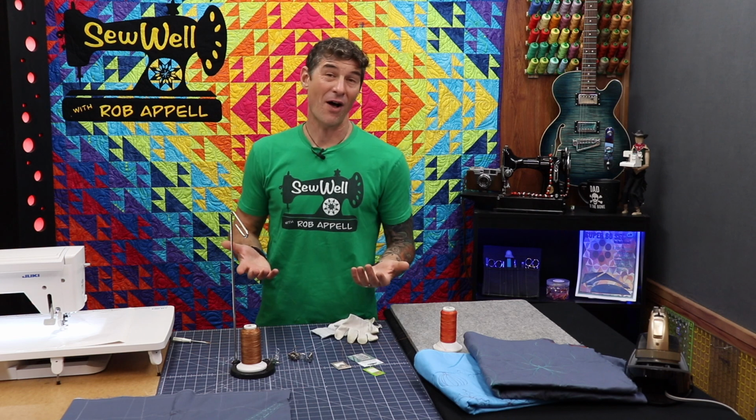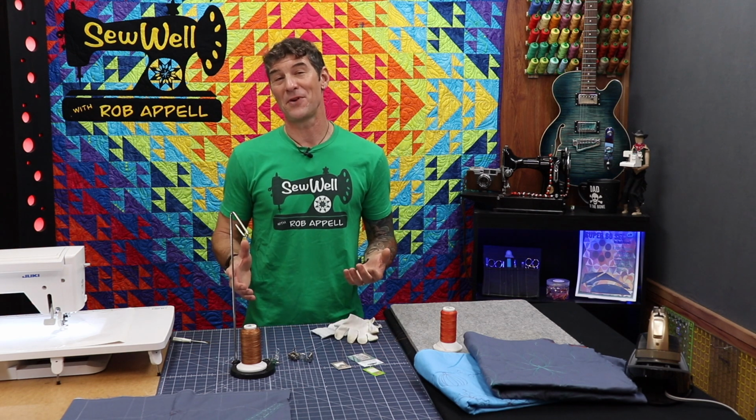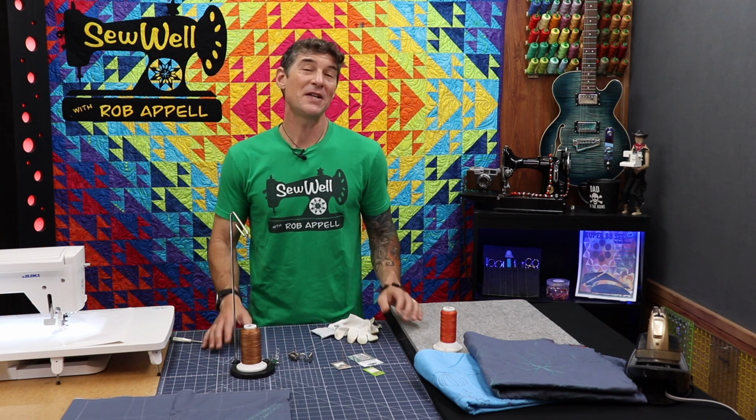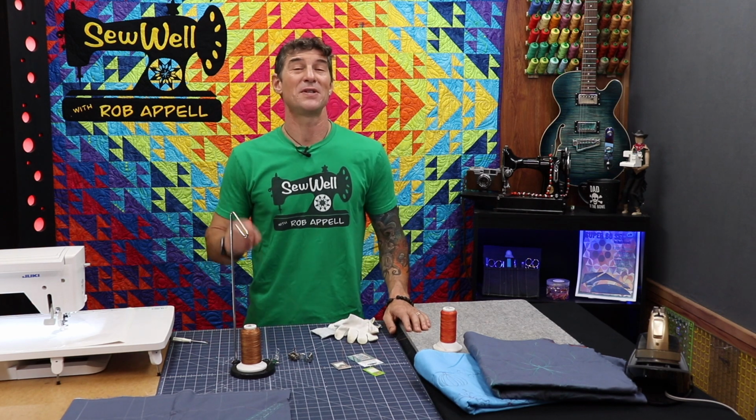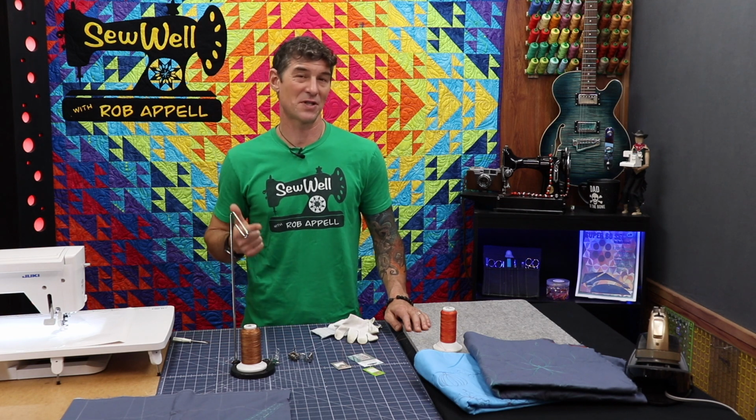Another tip I'd like to offer, I don't know if it's troubleshooting or not, but if you're brand new to free motion machine quilting, one of the things I do recommend doing is using polyester thread in the needle and in the bobbin when you're first starting.